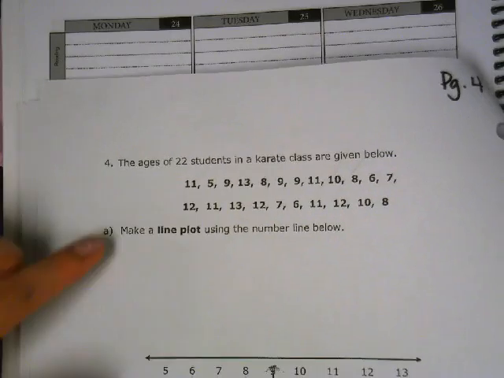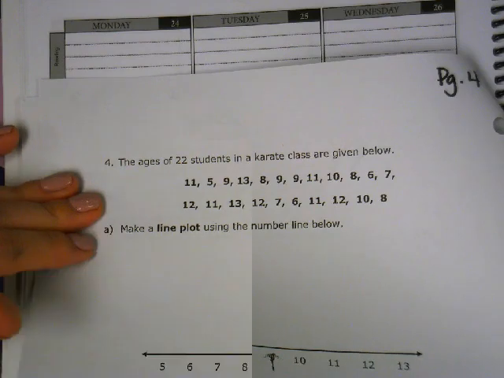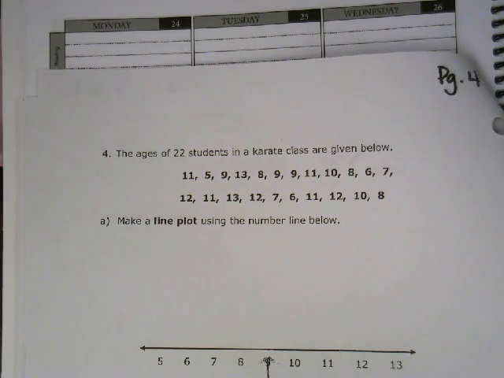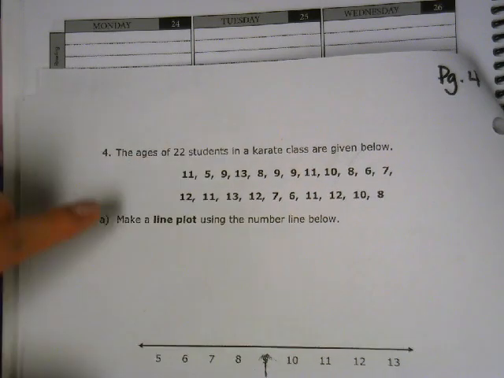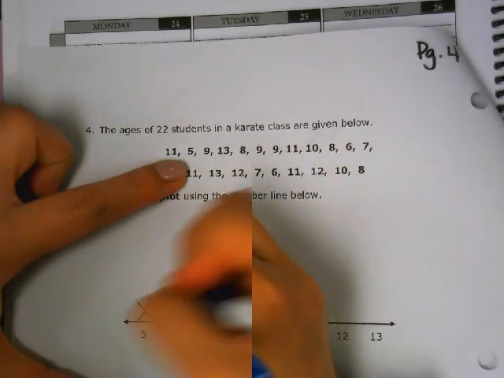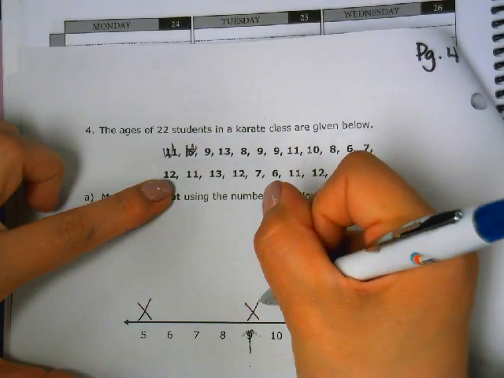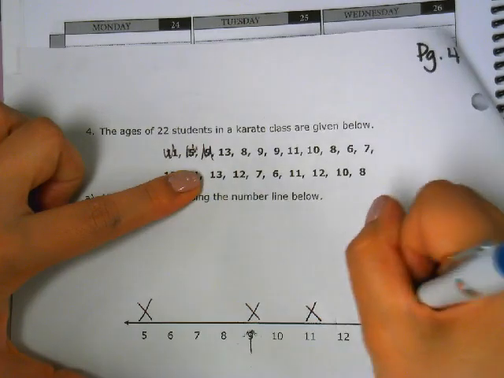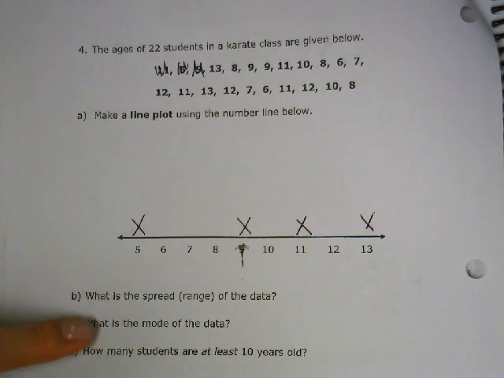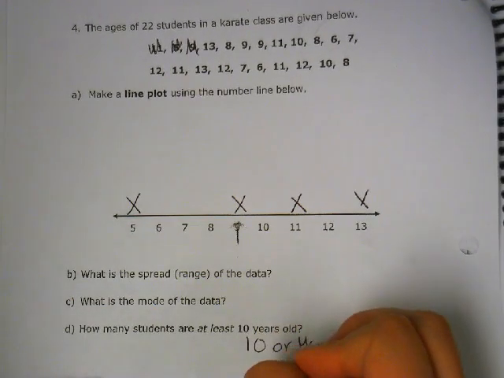And then on page 4, you're also going to create a line plot, we can do a line or an X, whatever. The ages of 22 students, so make a line dot. So 11, you can put an X or a dot, a 5, a 9, cross them out as you go so we don't skip any, right? A 13, so on. You're going to be asked for the range, the mode, and at least 10. So this one would be 10 or more. Okay, sorry, let me go back to number 3.